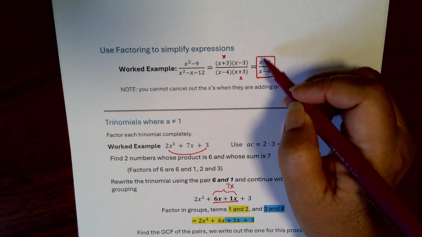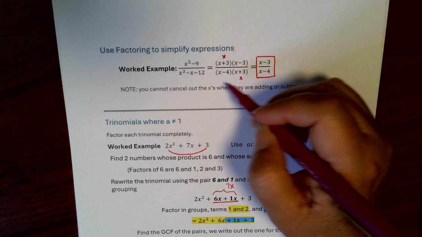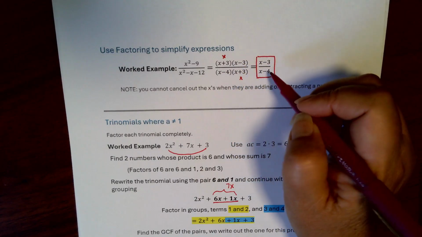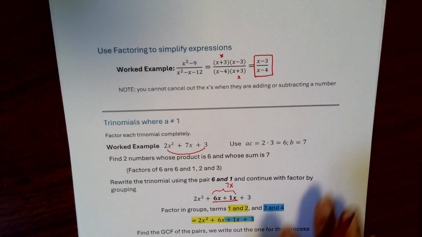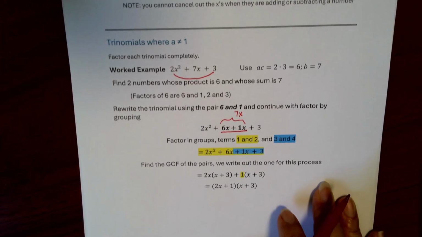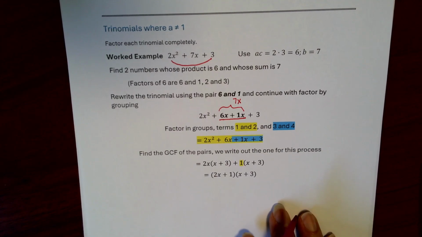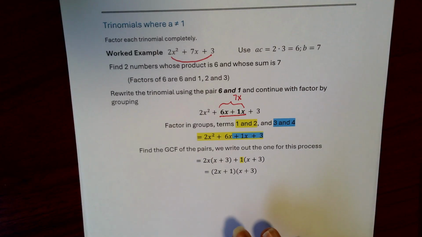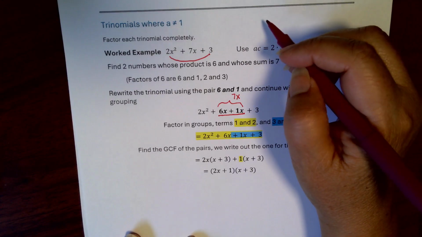Now some people get so excited, they're like, oh, well, can we cancel the x's too? No, you can only cancel when there's multiplication. Notice how these are all multiplying with those parentheses. No multiplication here, it is subtraction. Okay, so the next thing we're going to do is the most complex part of factoring. And some people, when they're solving, decide just to do the quadratic formula, but I want to show you how to use the diamond method with this too.